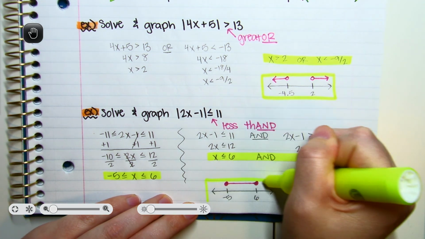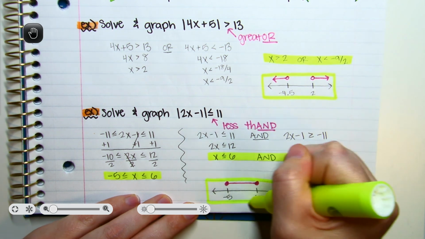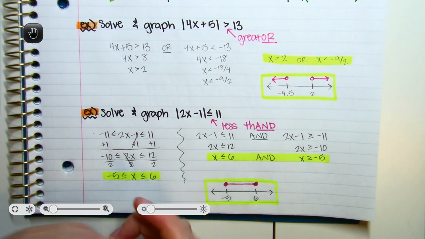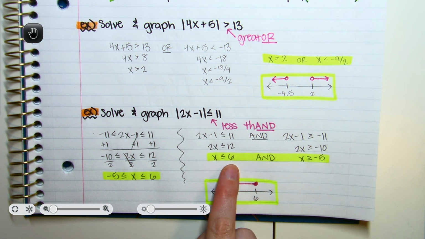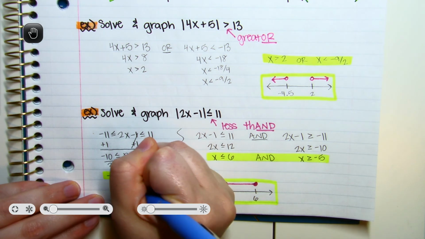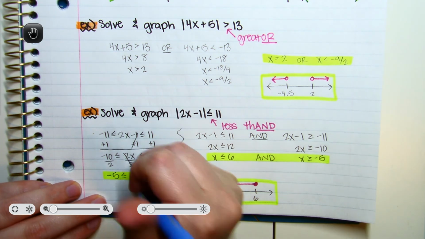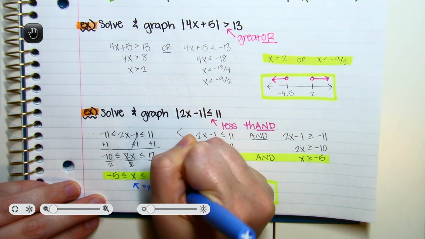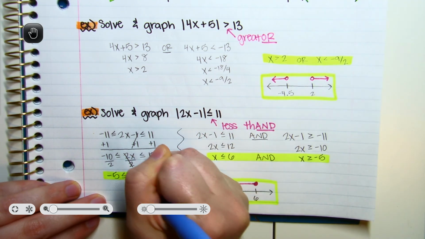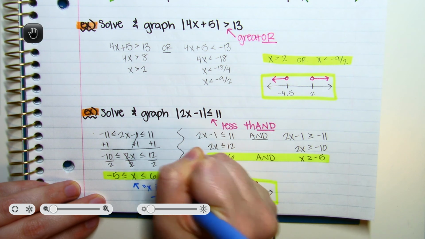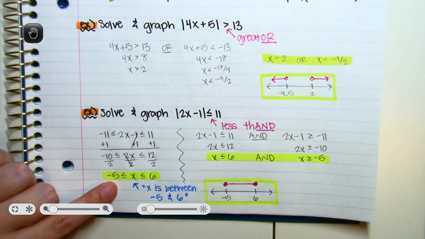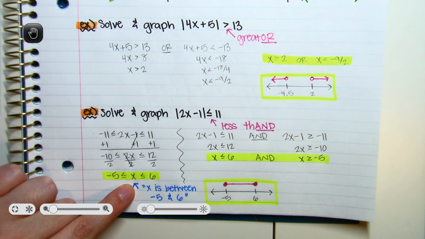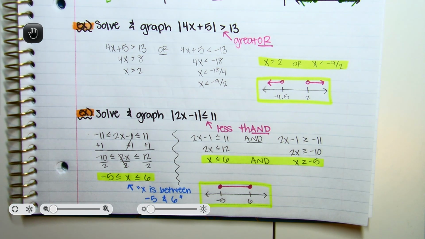I personally prefer to leave it all as 1 statement, and that is how I will always do it in the notes and on the homework. But if you prefer this method instead, that is fine. And I'm going to write a little note here of how we say this. X is between negative 5 and 6. Because when we look at it, x is literally written in between negative 5 and 6.